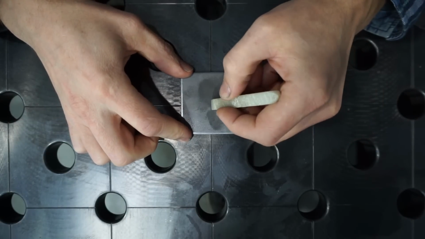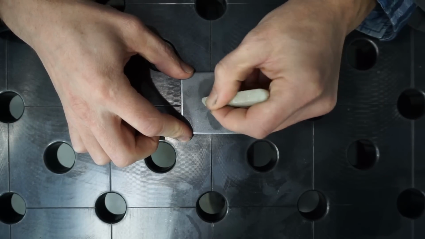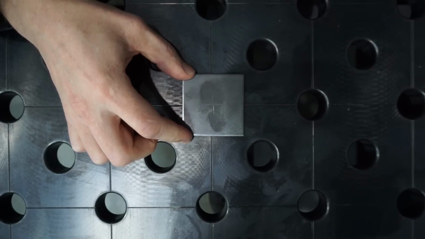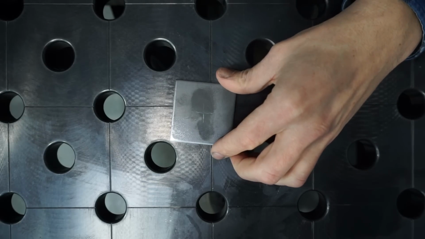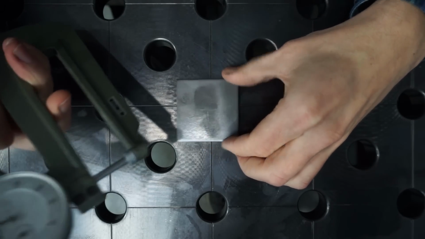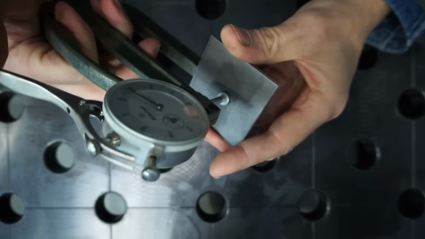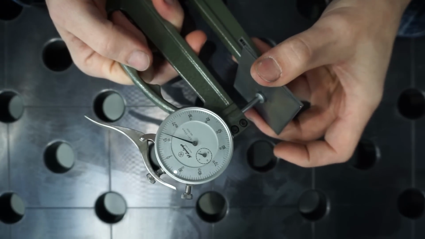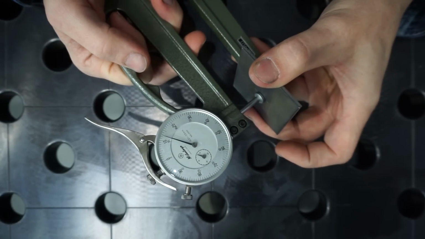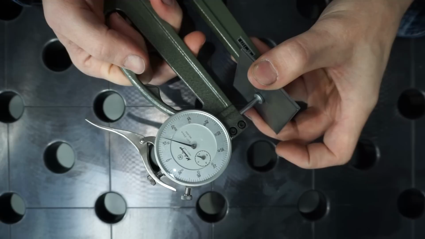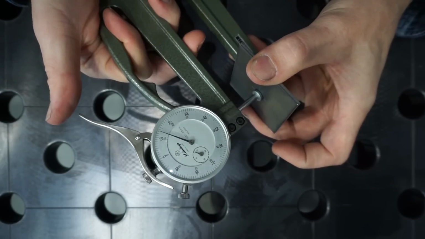So let's take this spot right here. Next we measure the initial thickness of our spot, which here amounts to, it's an odd thickness, 3.12 millimeters.